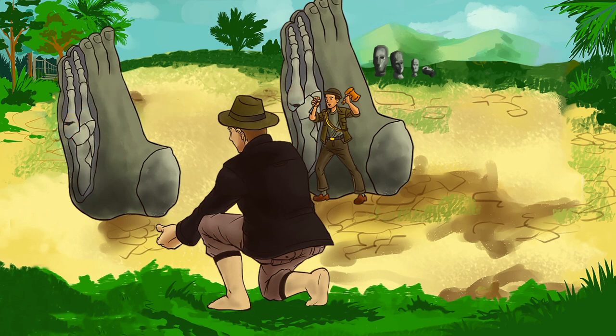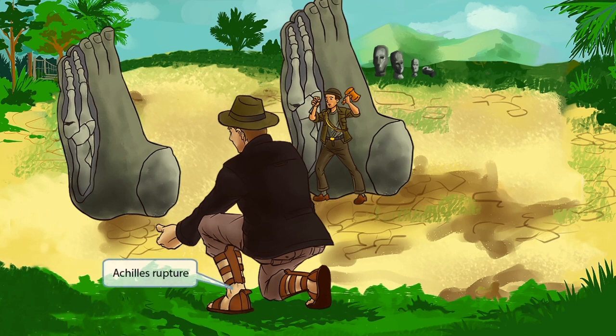Going back to Indiana, it seems like the journey to his discovery actually wasn't that easy. Take a look at his gladiator sandals and you'll see why. One of his sandals is torn up in the area where the Achilles tendon is located. This idea should make you think of Achilles tendon rupture, another cause of an ankle and foot injury that you should keep on your differential.